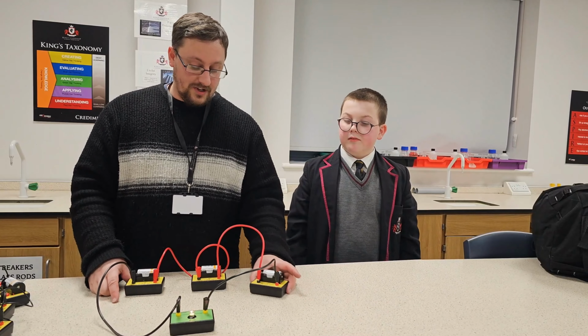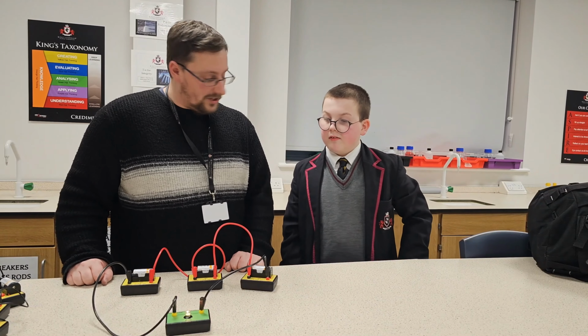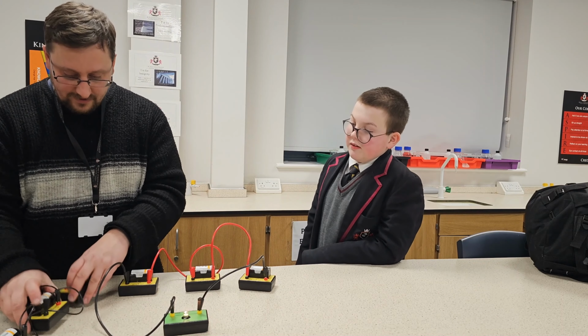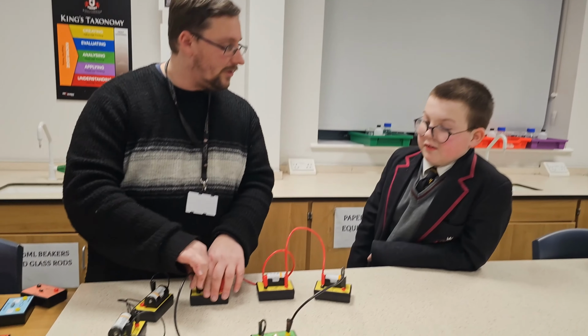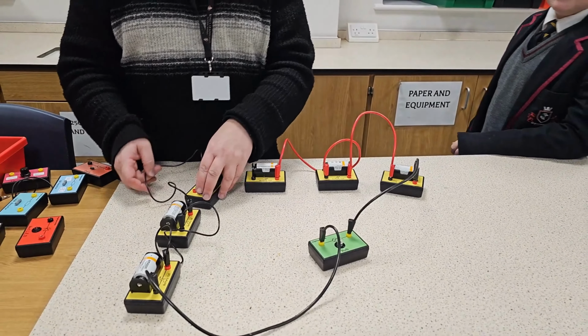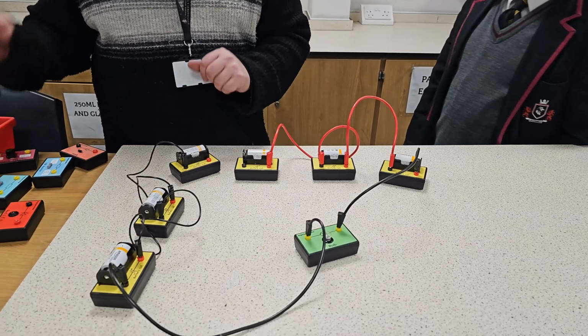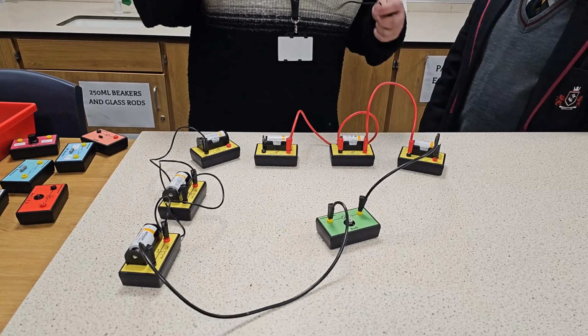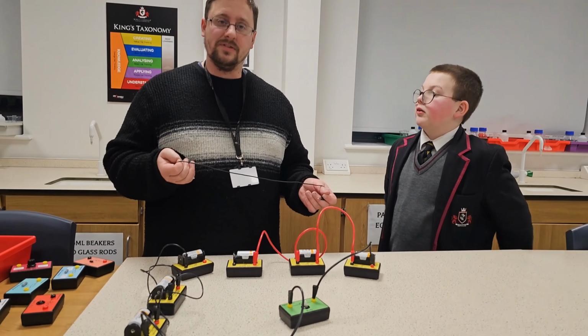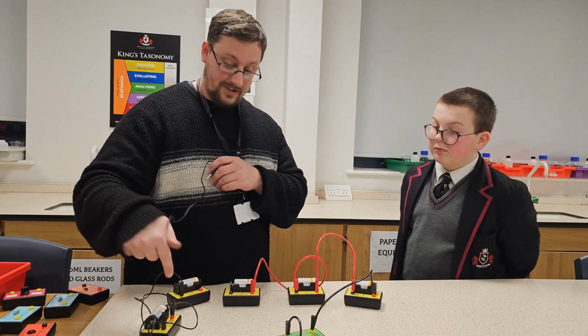Okay, let's have a look at what we can do to make that bulb brighter. We could add in three more batteries. How many volts would that be, Bradley? I don't want to do the maths. Oh, do the maths. We've got 9. Have you got to 9? Because 4.5 plus 4.5 would be 9. Absolutely right. Or you could do 1.5 times 6.